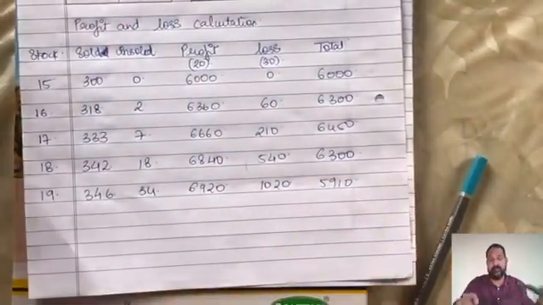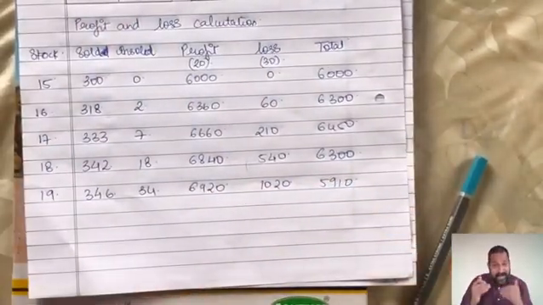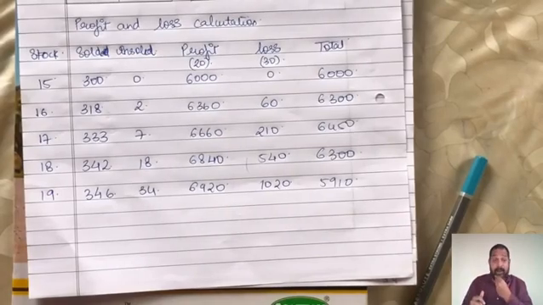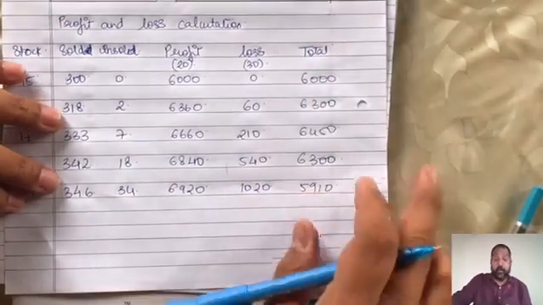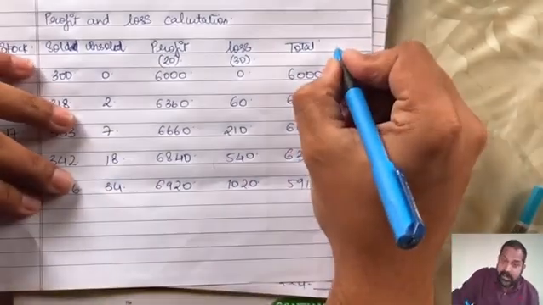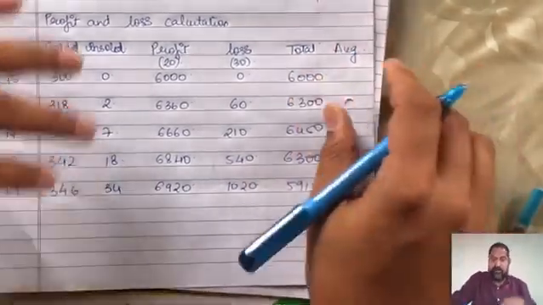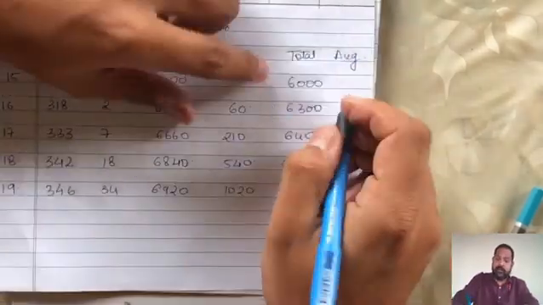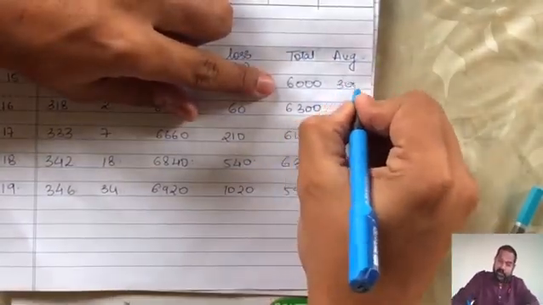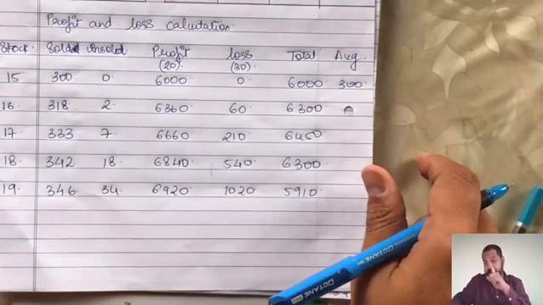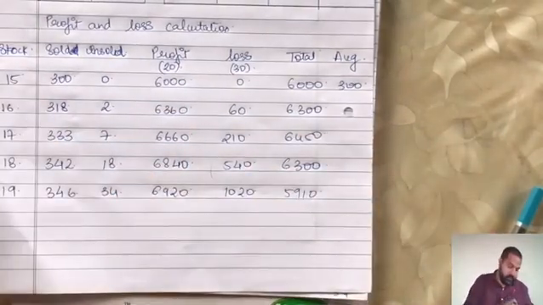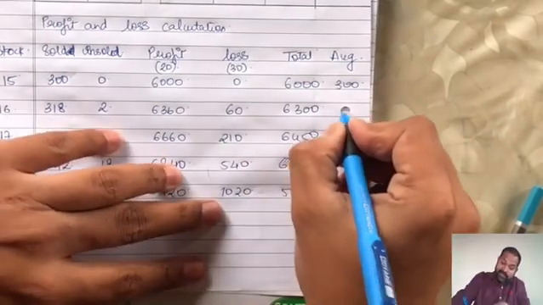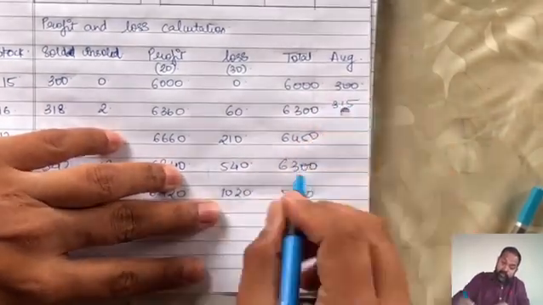You notice that? And you know why that happens? Because as the stock starts increasing, my total starts dropping. But this total is for a total of 20 periods. Let's take an average. 6,000 divided by 20 is 300. So on average, every year I have a profit of 300 if I maintain 15 books. What about 6300 divided by 20? There is a profit of 315 rupees.